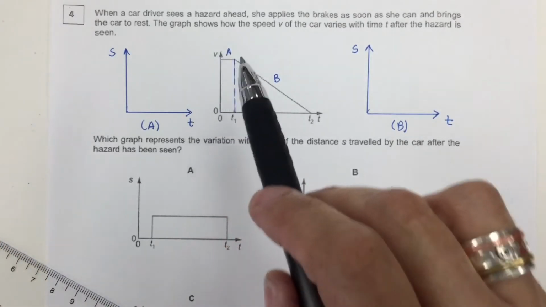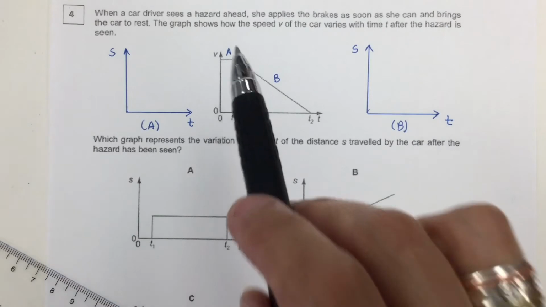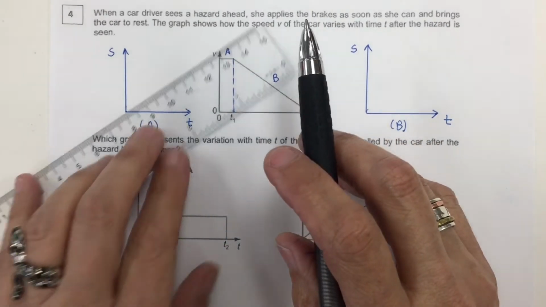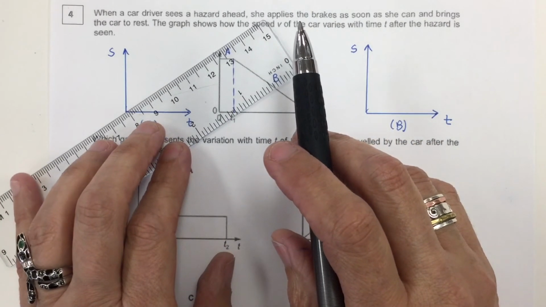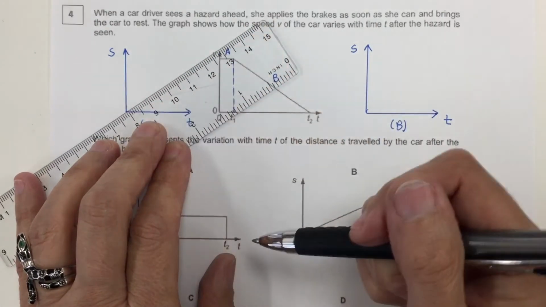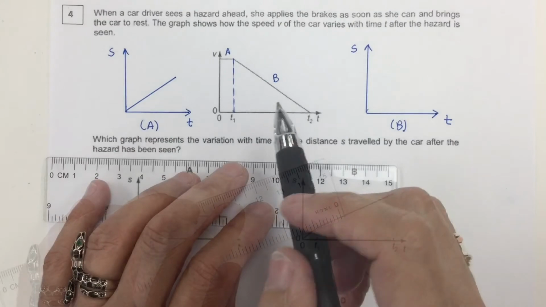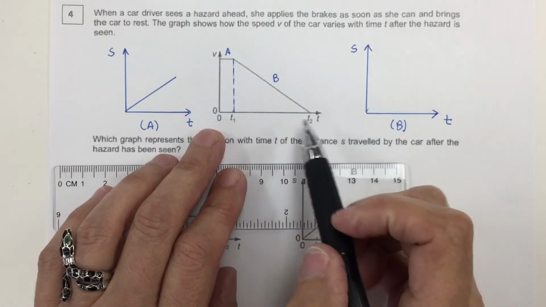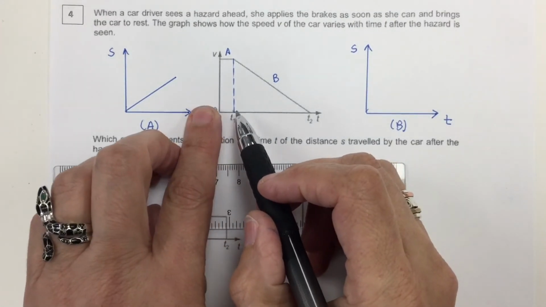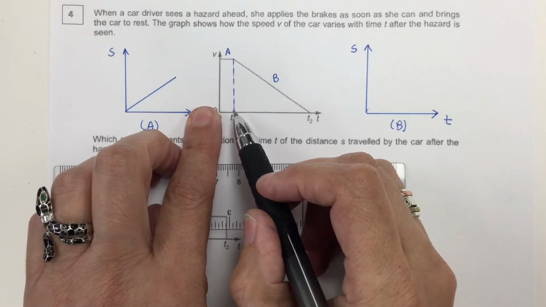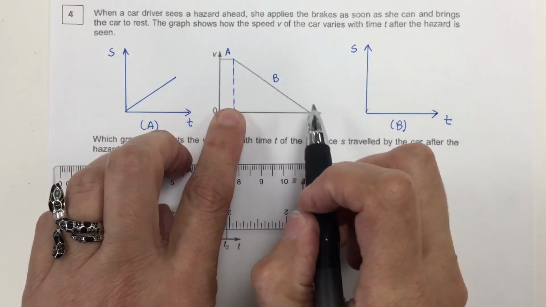So at section A, the car is moving at constant speed, which means the corresponding graph should look like a straight line. But in terms of scale, it looks like it's a very small section of time compared with the other one.